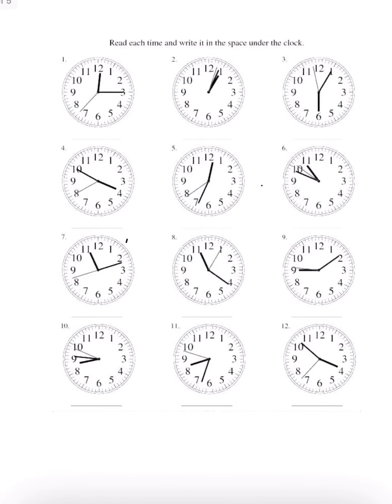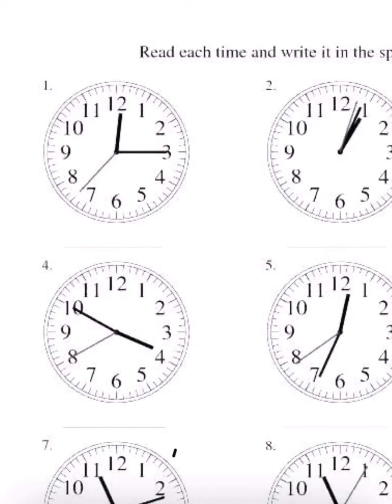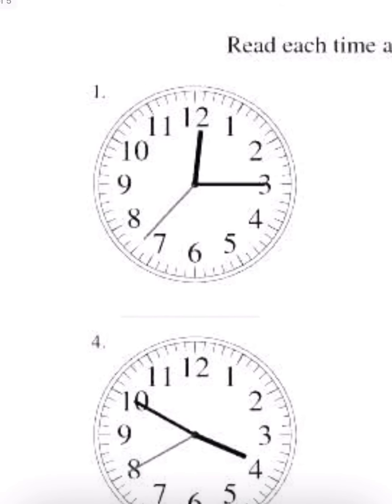Now onto the second worksheet, we are told to tell the time and write it in the space under the clock. So the first clock that we're shown, the small hand is barely past the 12, which means that it is 12 hours. And for the hour space, this would be the hour space, this would be the minute space, and this would be the second space. So for the hours, it's 12.